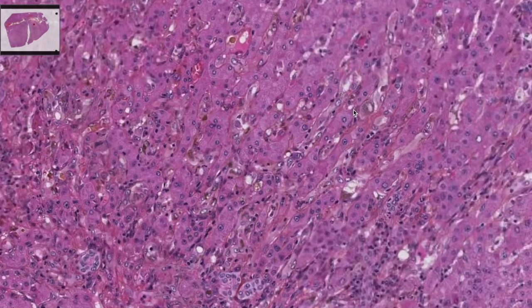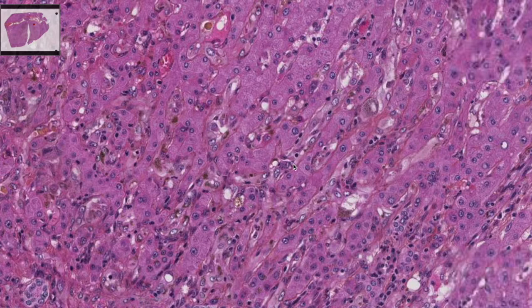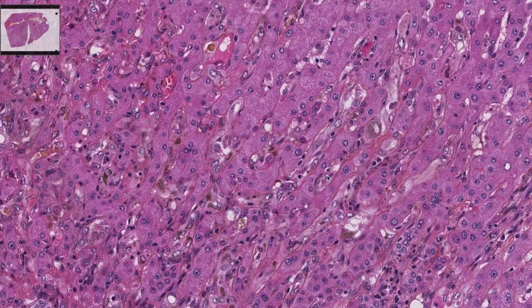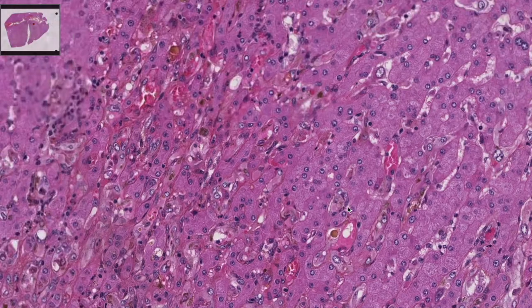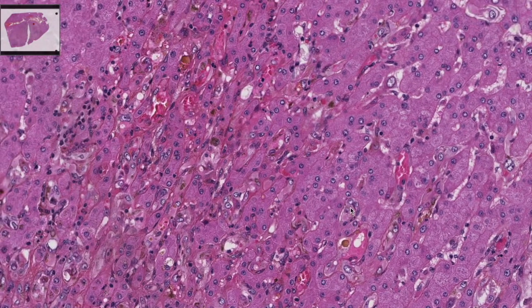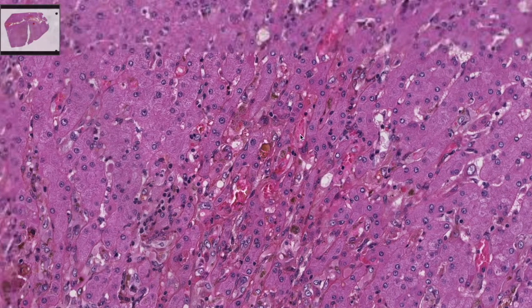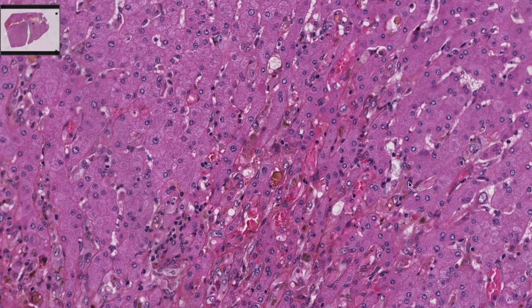So this is the center of the lesion, and now we'll take a look at the border, and you can see that within the lumen of the sinusoids you have these neoplastic cells. They seem to infiltrate the adjacent parenchyma through the lumen of the sinusoids. You have some cells here, probably neoplastic also. Here again, you can see quite a lot of neoplastic cells in the lumen of the sinusoids at the border of the lesion.